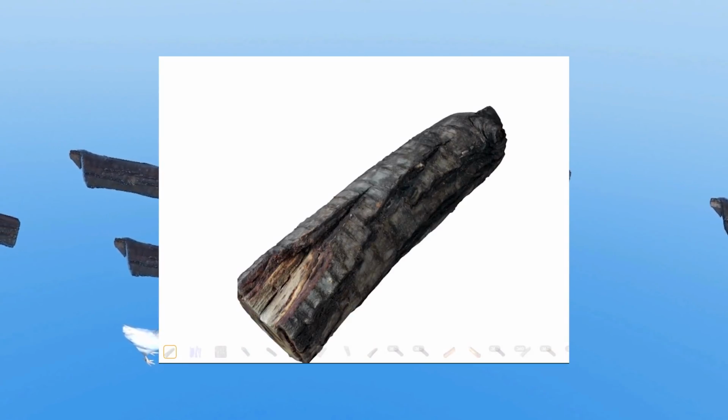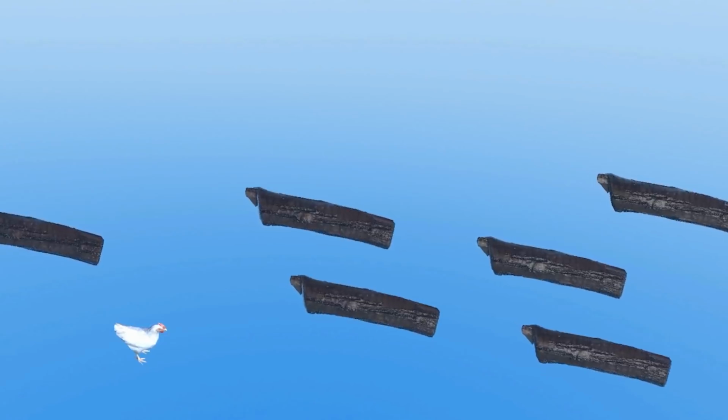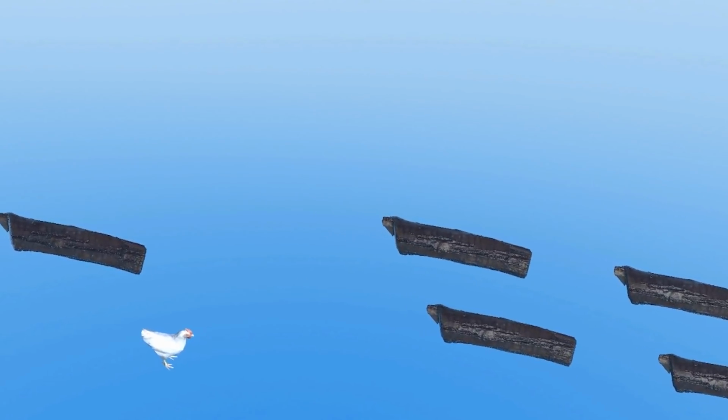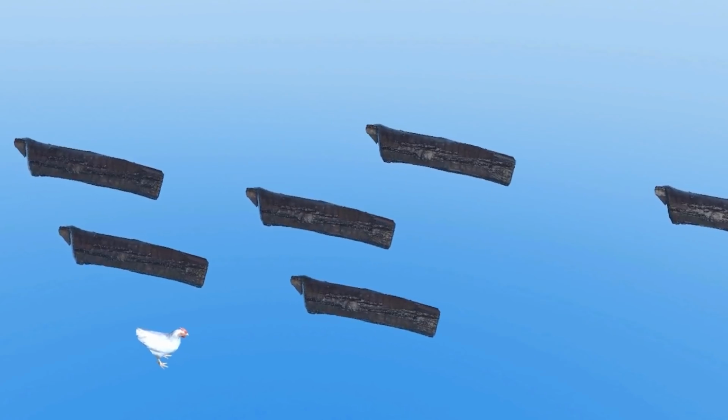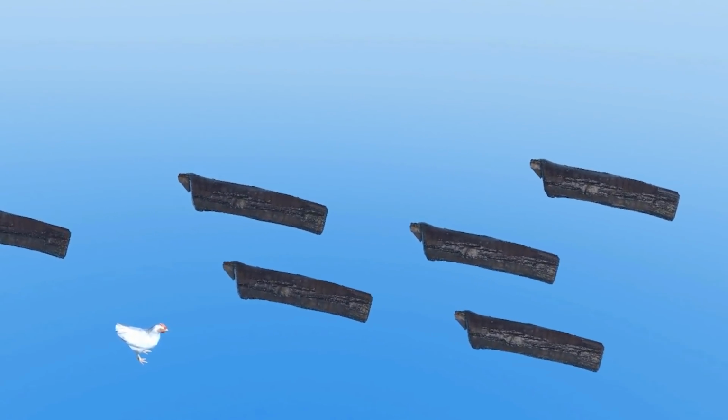So next, I imported a log model into Unity, and I also attached the same movement script as the one on the car to the log. So now that the log moves, I need to make it possible for the player to jump on it.